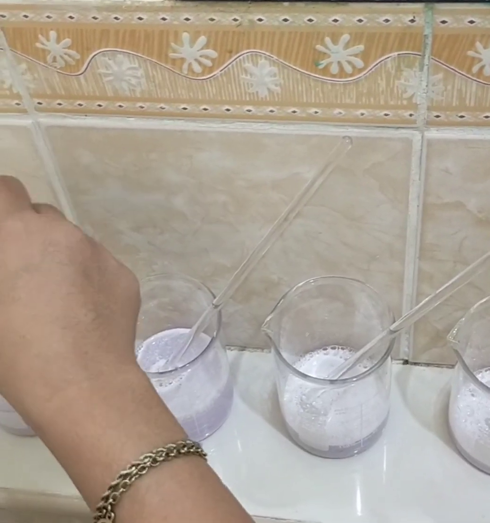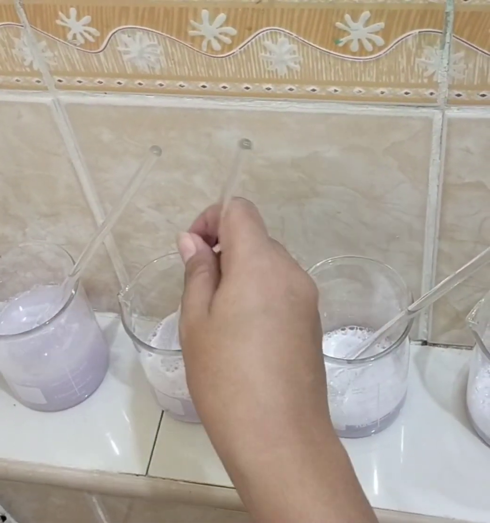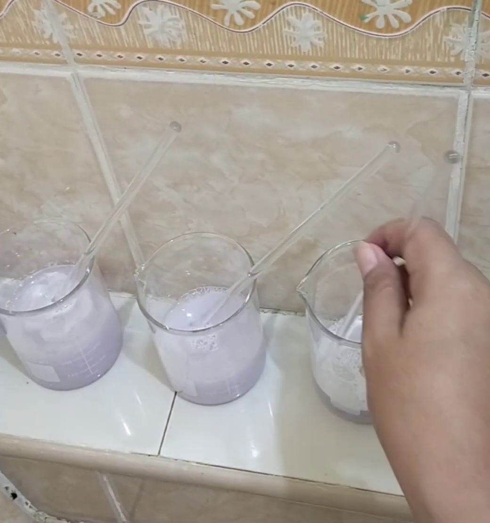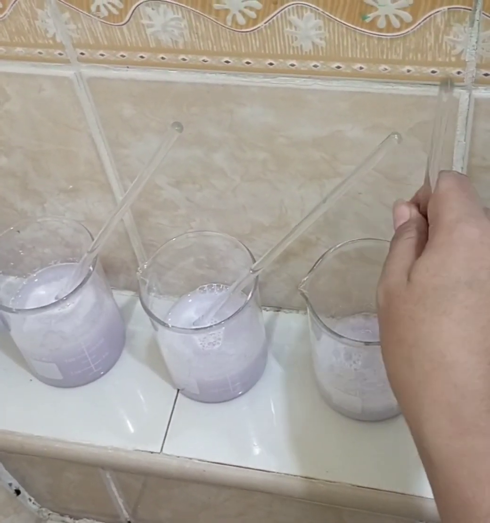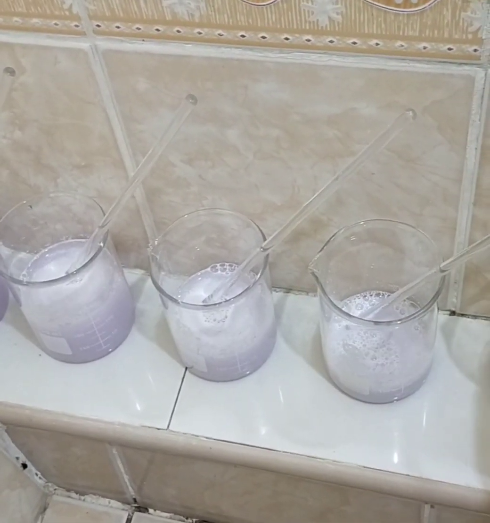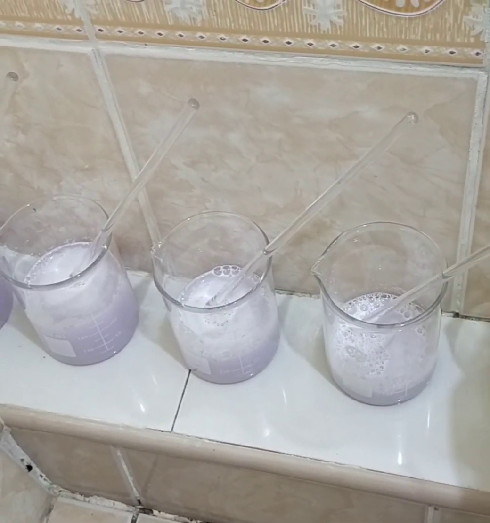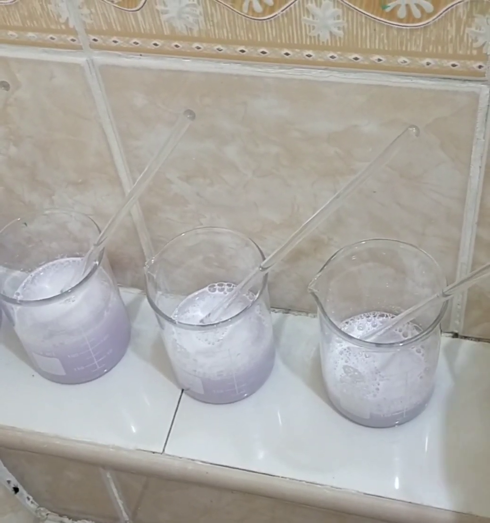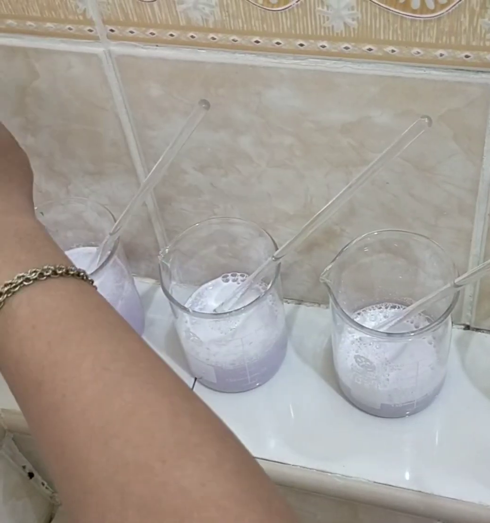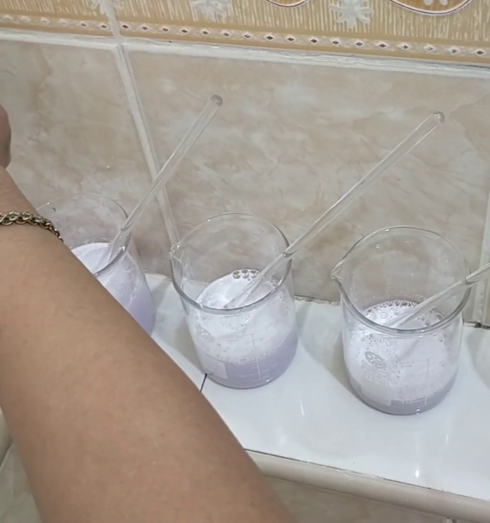Stir it again, making sure they are dissolved. I'm trying to stir the mixture very well so that the solute is well dissolved in our solvent, although our solvents have different volume.